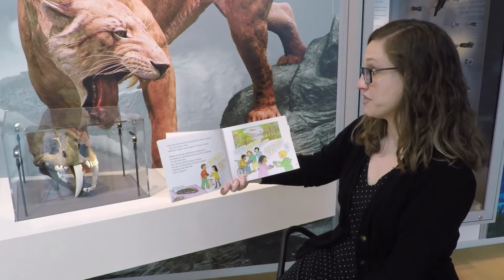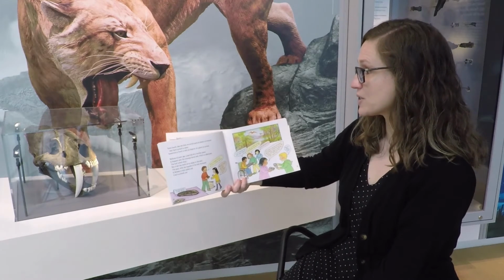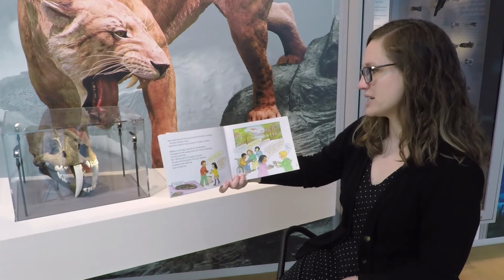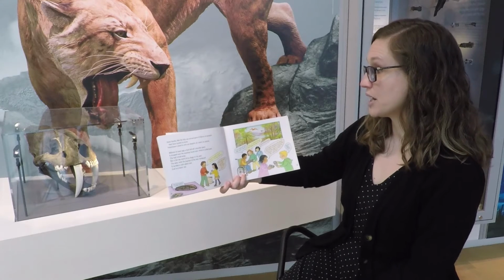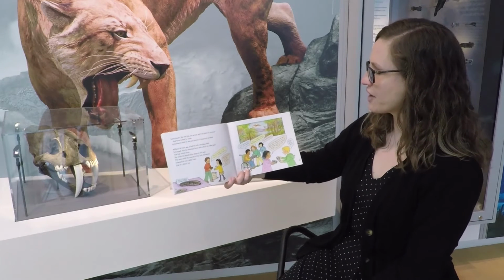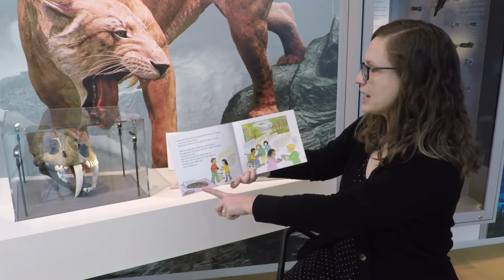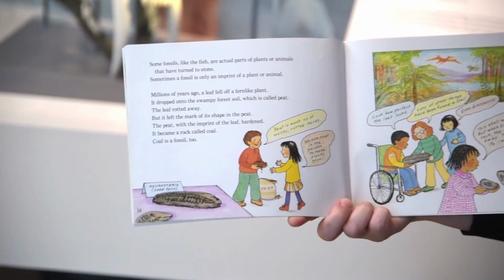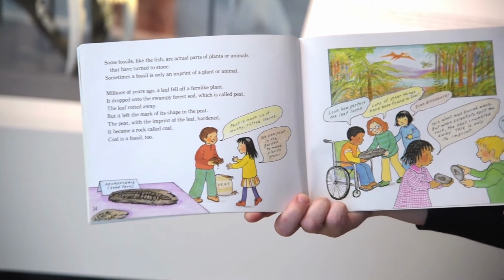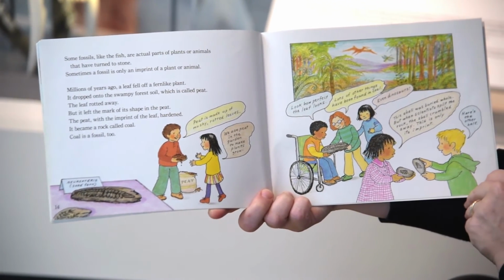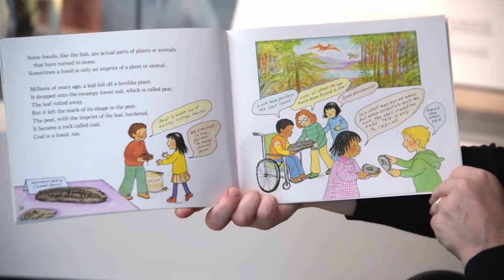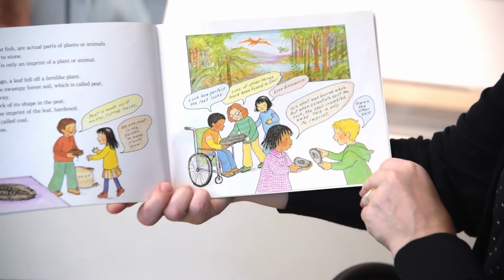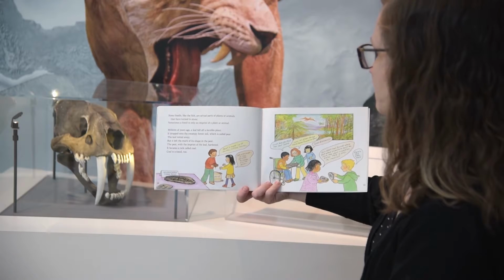Some fossils, like the fish, are actual parts of plants or animals that have turned to stone. Sometimes the fossil is only an imprint of a plant or animal. Millions of years ago, a leaf fell off of a fern-like plant. It dropped into the swampy forest soil, which is called peat. The leaf rotted away, but it left the mark of its shape in the peat. The peat, with the imprint of the leaf, hardened. It became a rock called coal. Coal is a fossil too.